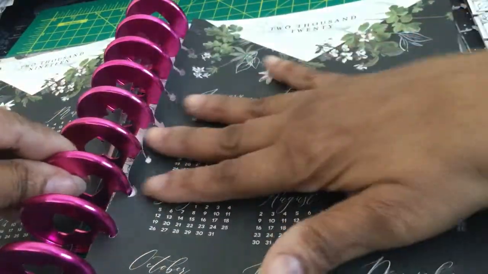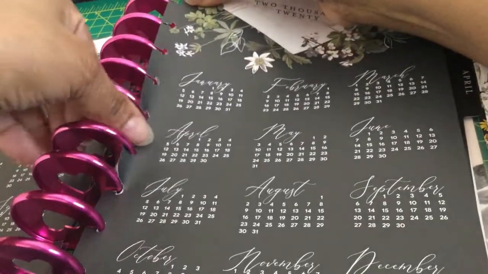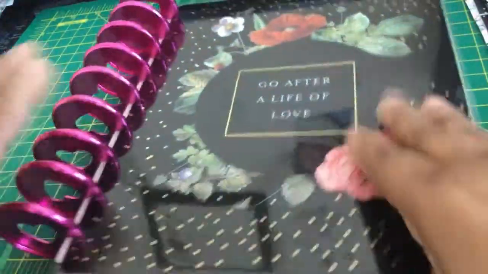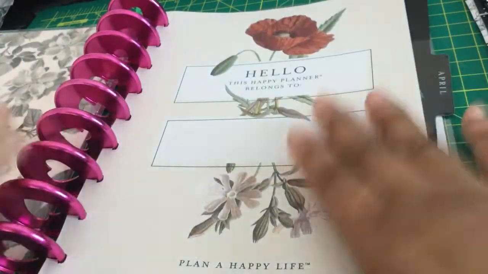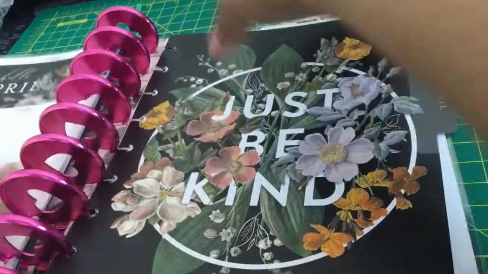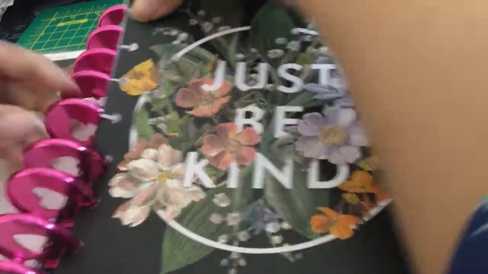I'm pausing the fast forward in order to say that I decided to grab these front pages from the beginning of the planner and put them before April, so that when I open it, everything will be smooth. I open it like so, and then we have hello, and then we have the year, and then we start in April. I'm going back to fast forwarding to continue to put these in.